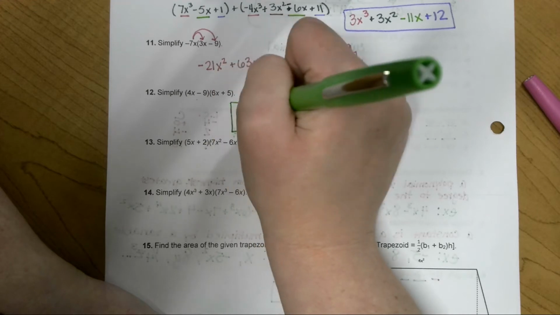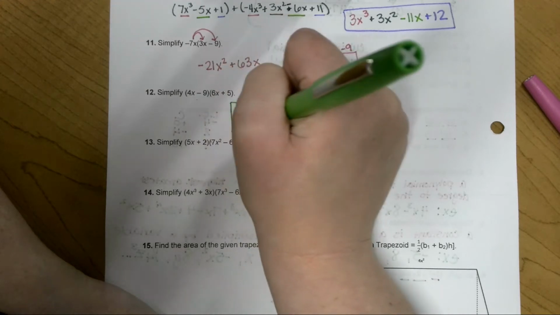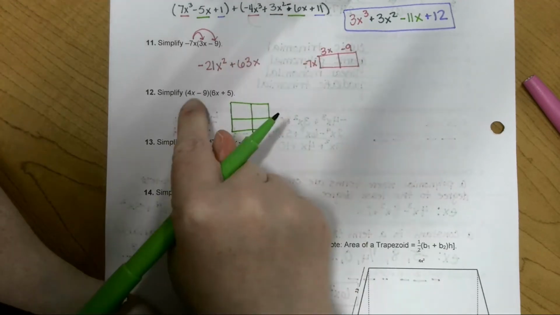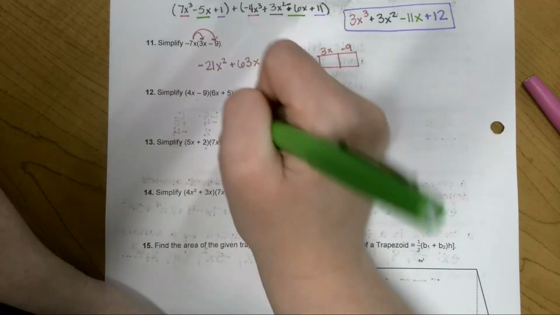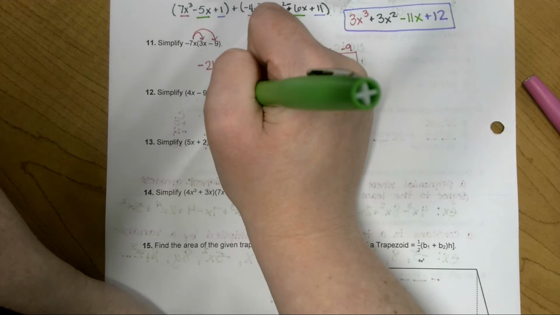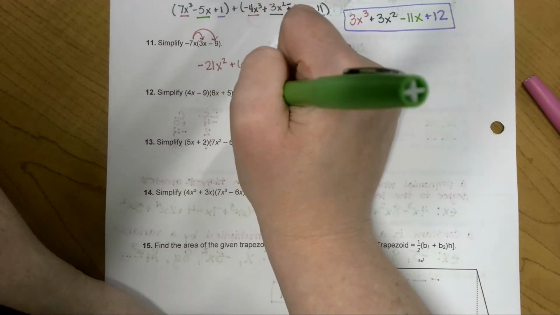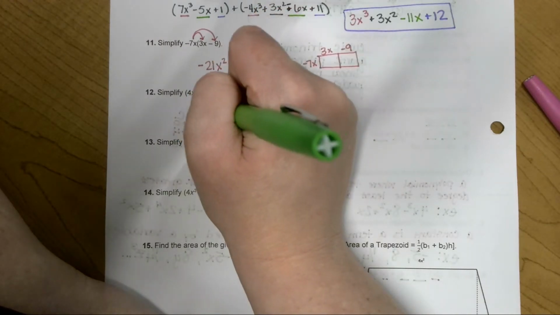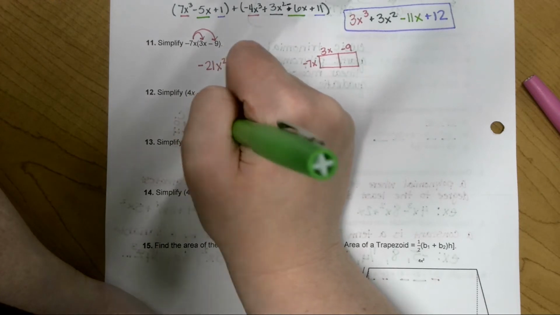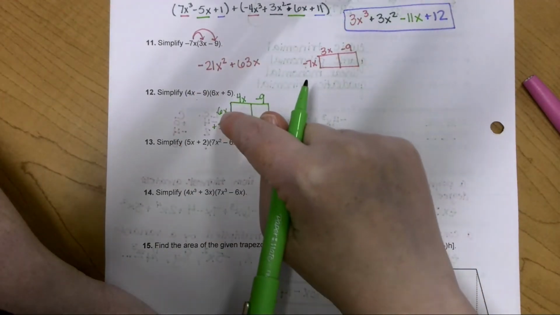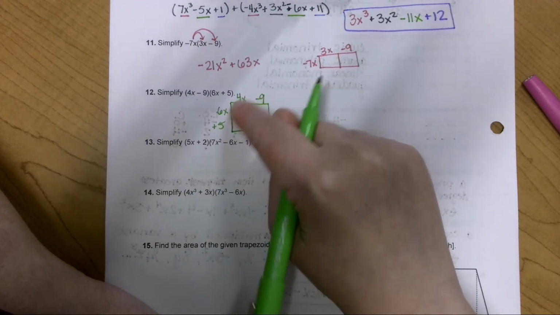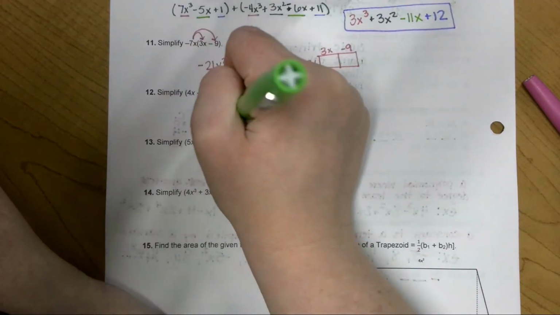So here, if you want to set up your box, we're going to go by how many terms are in each set. So we have 2 here, 2 here. So we're going to have a 2 by 2 box. 4x minus 9, 6x plus 5. And then we're going to multiply to get the area of each box. So 6x times 4x. 6 times 4 is 24.